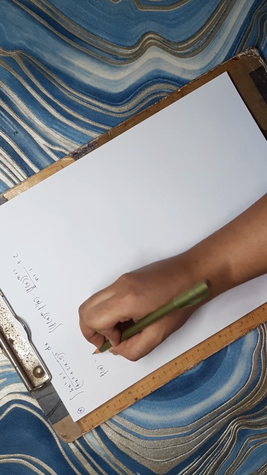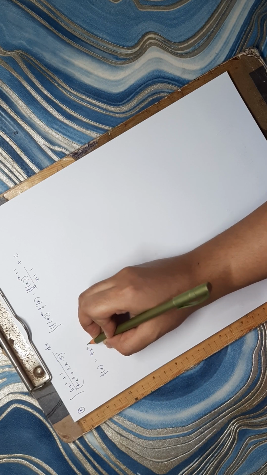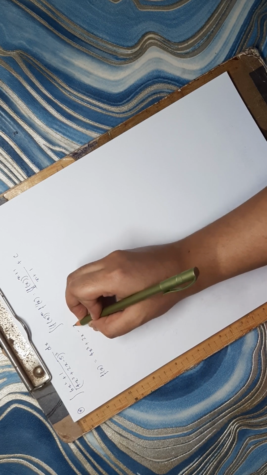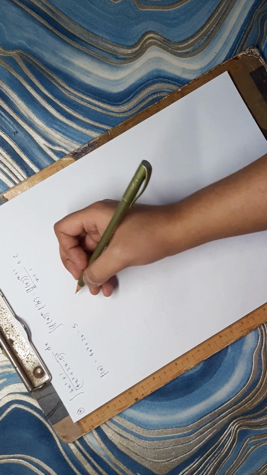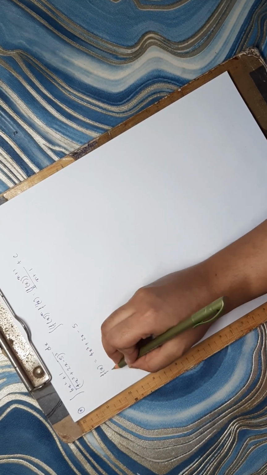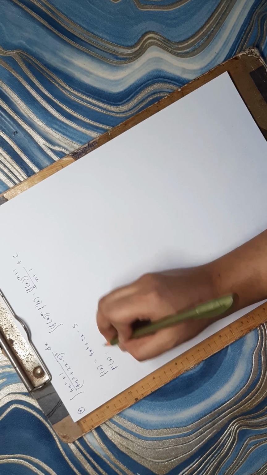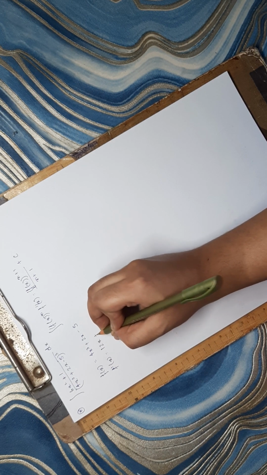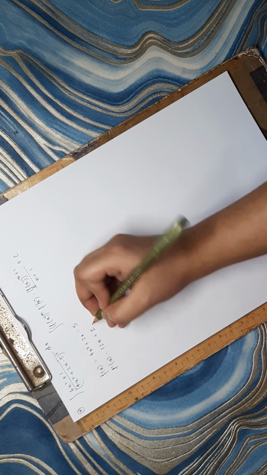Now f of x is 4x cube plus 2x minus 5 here. So if f of x is 4x cube plus 2x minus 5, tell me what will be f dash x? Nothing but 12x plus 2, right?